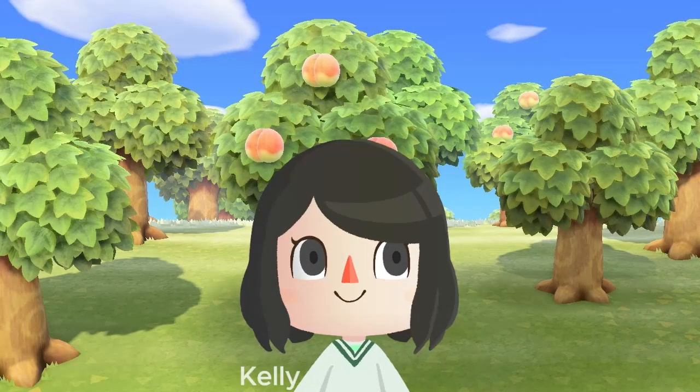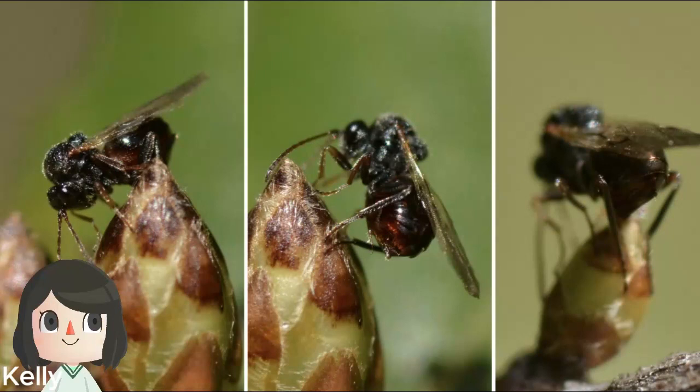Now, we'll explore the world of oak gall wasps, examining the life cycle and the relationship these insects have with oak trees. It begins with egg laying. The female gall wasp embarks on her mission, carefully selecting specific parts of the oak tree to lay her eggs, whether that be twigs, buds, or leaves.